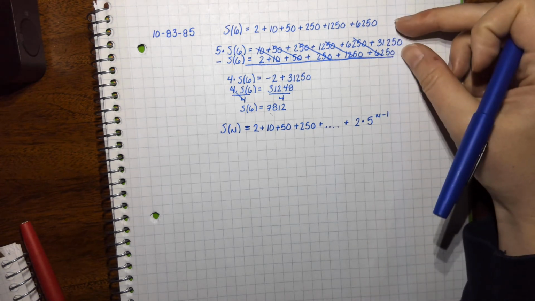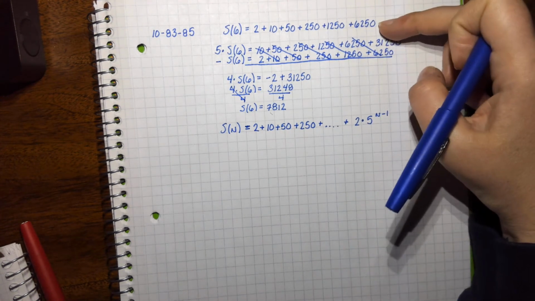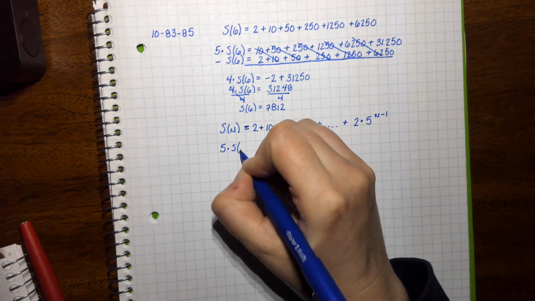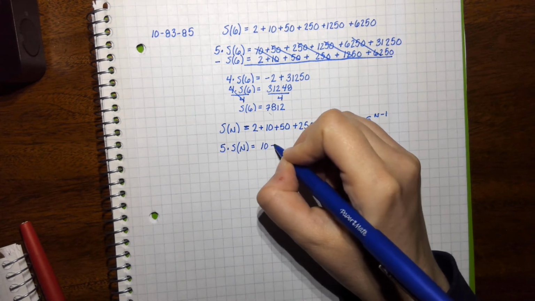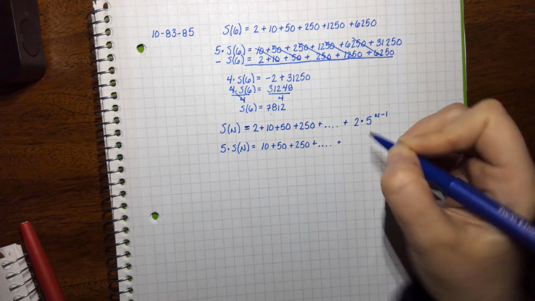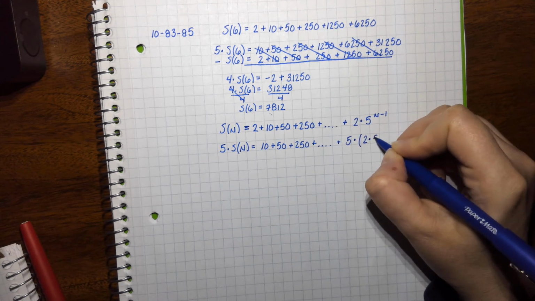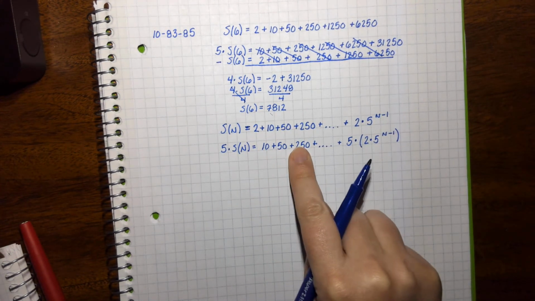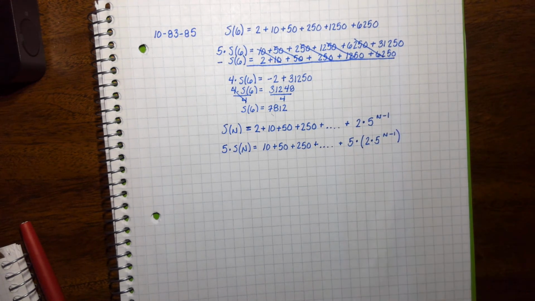Now we're going to do this exact same thing. So instead of this ending at 6250, I'm ending here. So we're going to take 5 times this guy. Notice you get the same numbers. And then what I'm going to do here is 5 times 2 times 5 to the n minus 1. So I did 5 times this, 5 times this, 5 times this, that would be there. And then 5 times this is 5 times this.